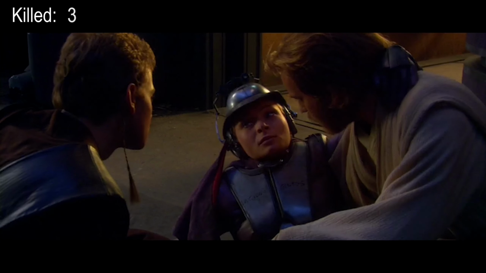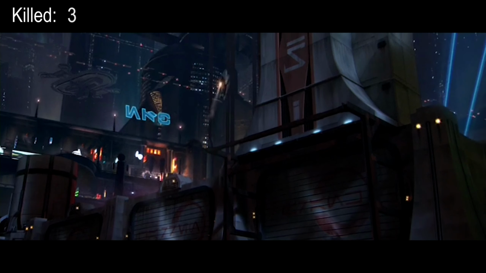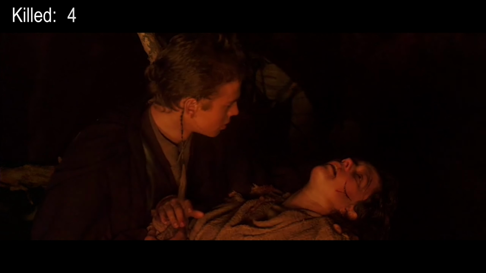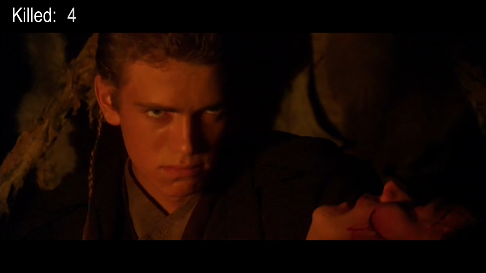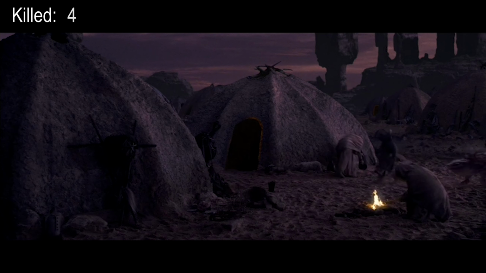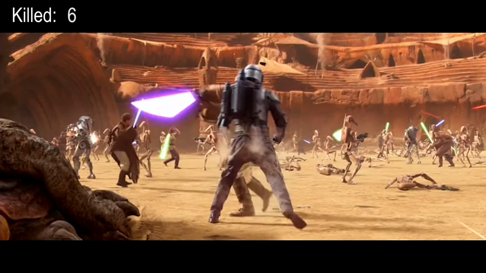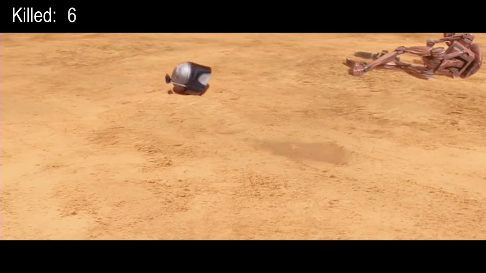So episode 2, I believe our first death is Zam Wesell. Zam Wesell gets shot with a poison dart by Jango Fett. So that's our first death right there. Now after that, we get Shmi Skywalker. She dies after being tortured to death by Sand People. Anakin finds her, and in a fit of rage, he kills off the entire village of Sand People. Towards the end of episode 2, Jango Fett gets beheaded by Mace Windu. And I believe that's our last death in episode 2.